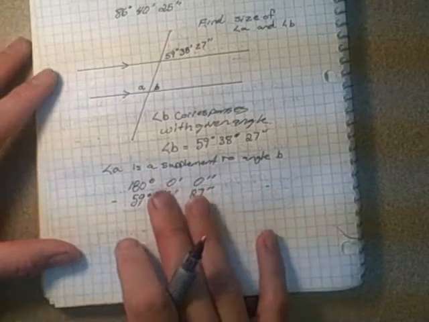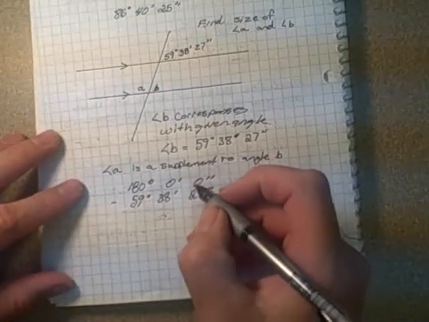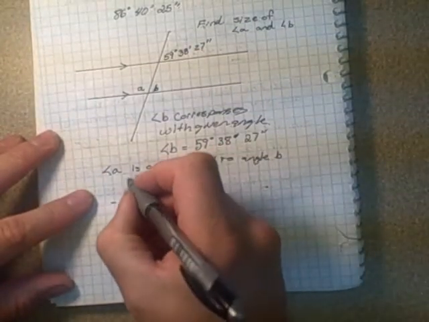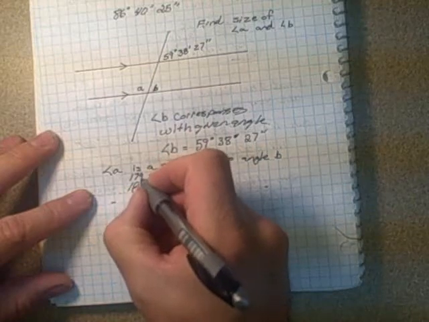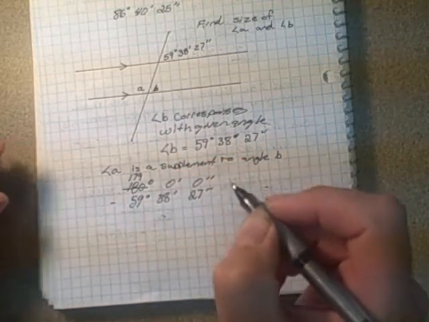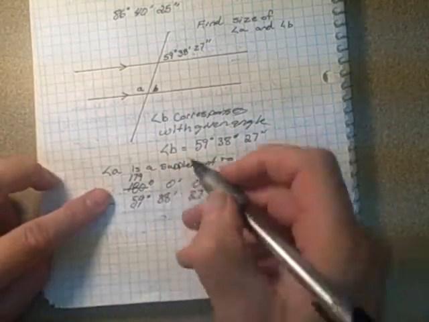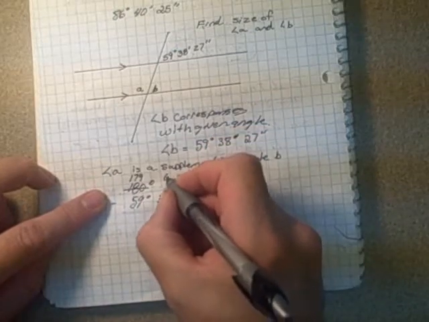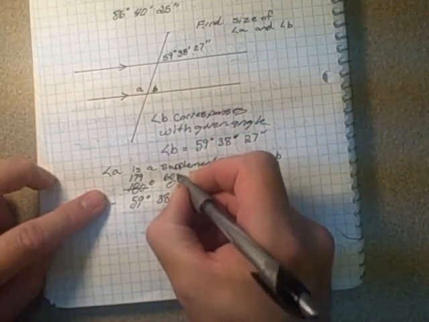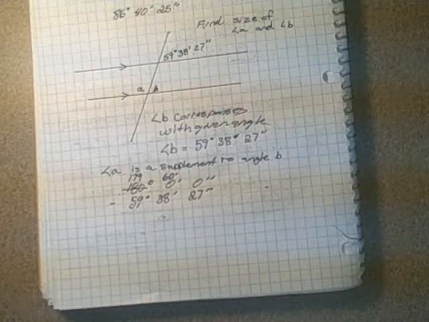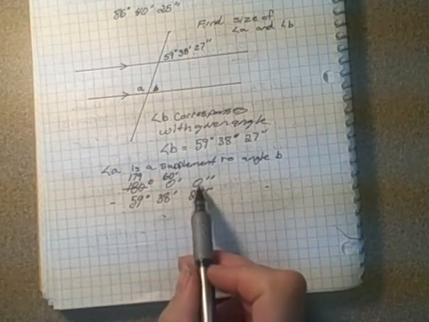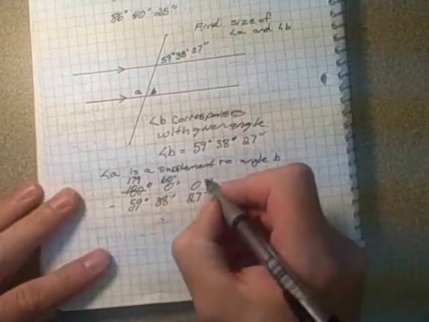So we have to do some borrowing so that we have numbers to work with in the seconds and minutes categories. If I take 1 degree out of there, that converts into 60 minutes. Okay, we're good there. However, I need to borrow 1 minute to get 60 seconds, so I borrow 1 minute here.